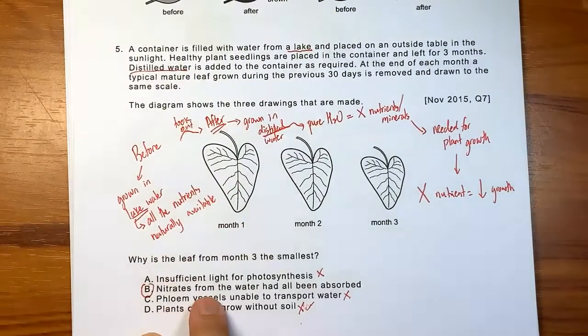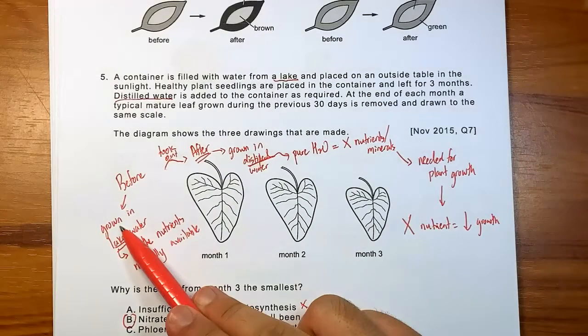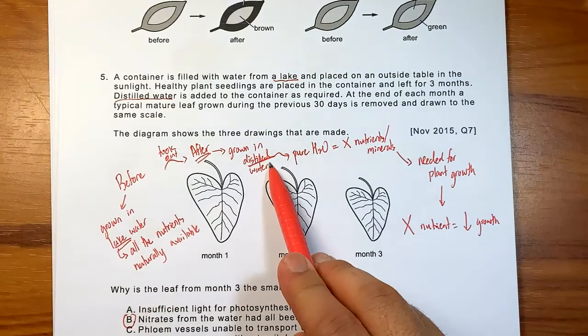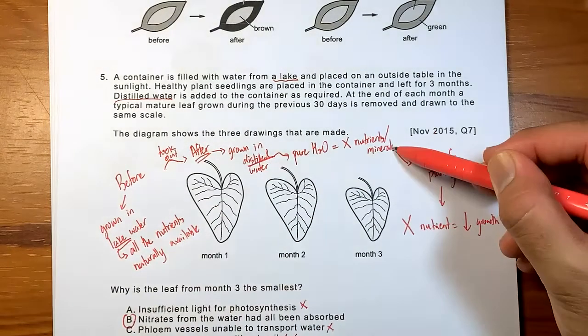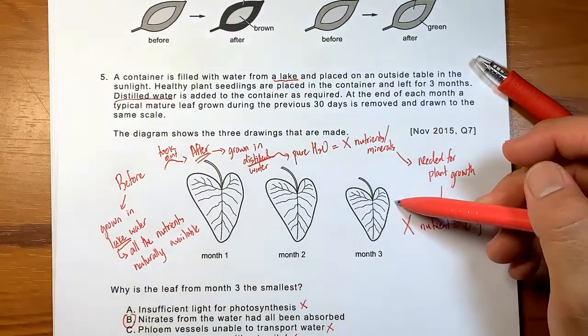Nitrates from water has all been absorbed. So which means all the nitrates available from the lake water have been absorbed. So now they replace it with distilled water. So no nitrates, no minerals, no growth, which means the leaf will get smallest here. So that's why the answer is B.